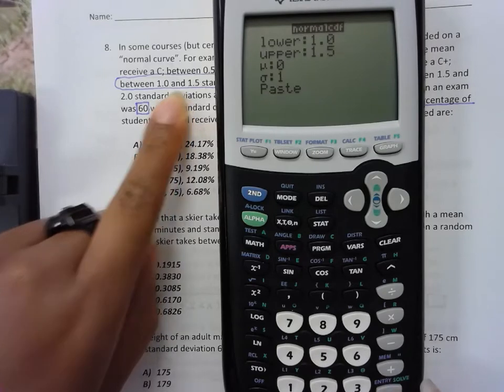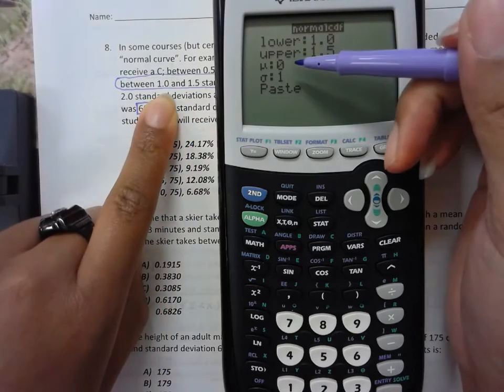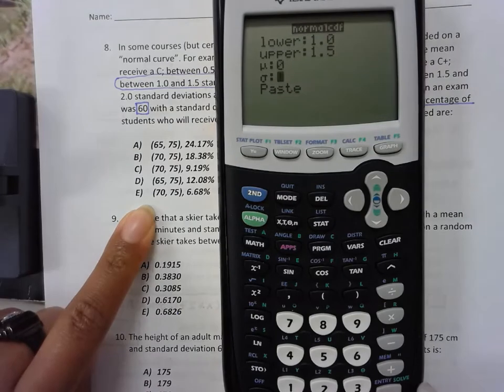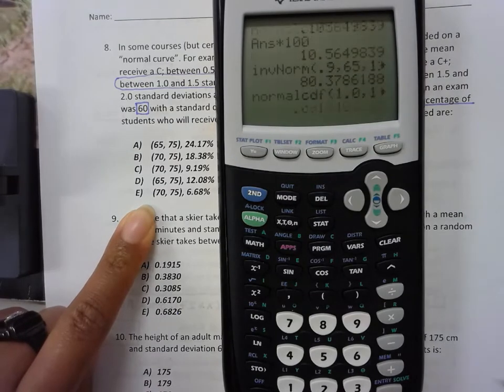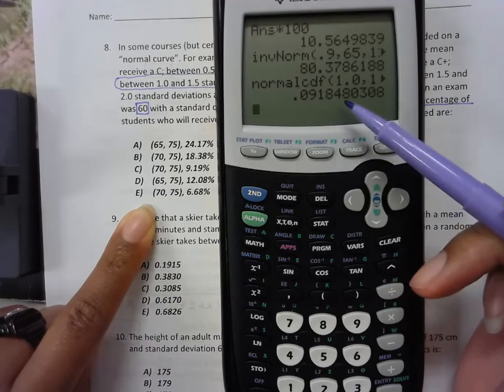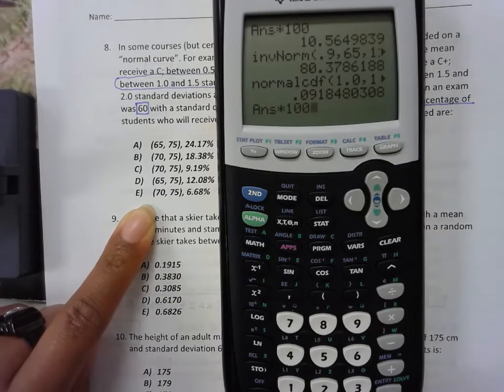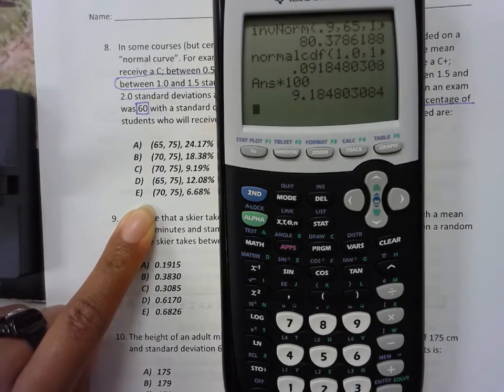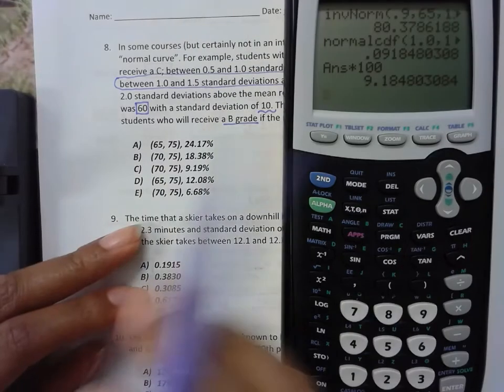Since these are Z scores, I can leave my mean, and I get what appears to be area or probability, multiplied by 100 to get the percentage. And the closest percentage here is C.